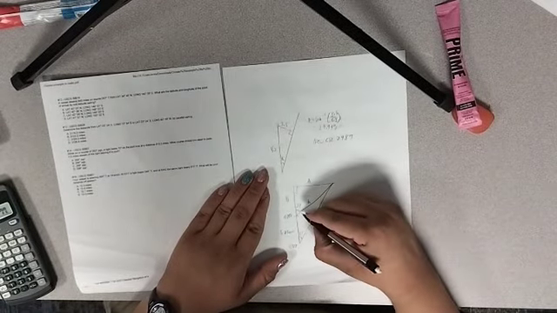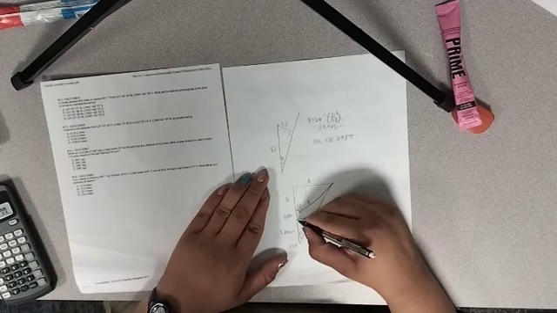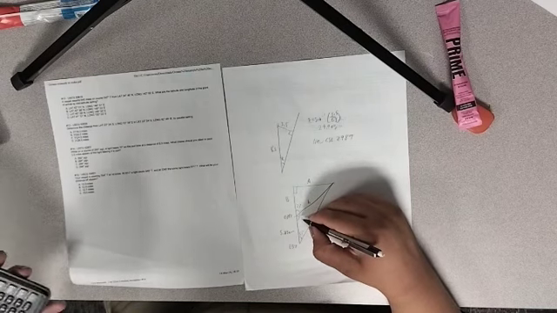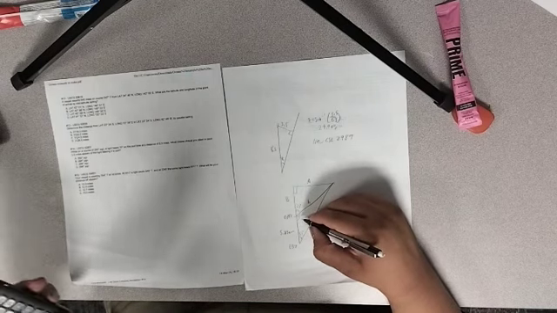Because of complementary angles, this is always 180 minus whatever this angle is, so in this case 103.